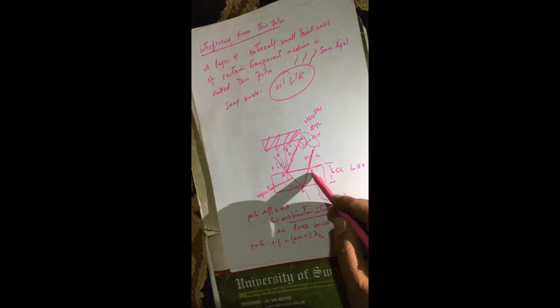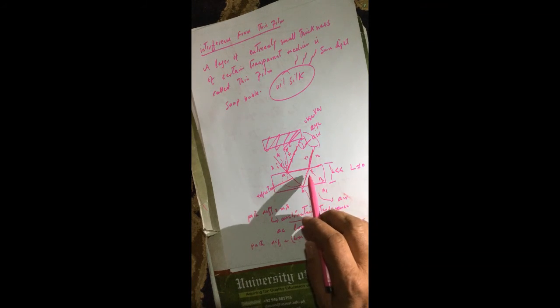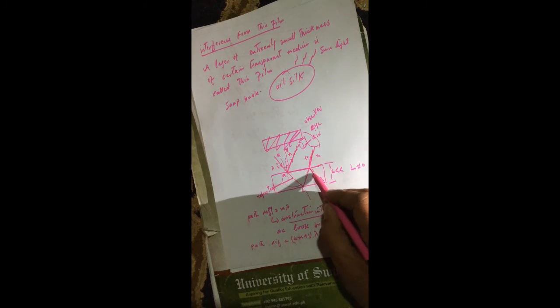The reflected ray crosses the thin film and reaches point C. Again here we have a surface, the top surface, so again there is either reflection or refraction.